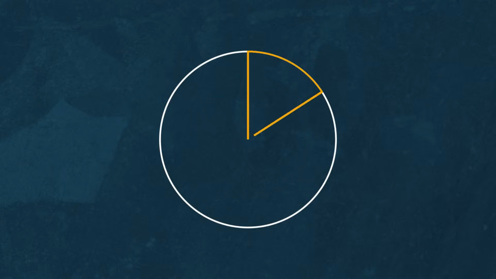For this circle with a radius of 2 units, when the length of the arc is also 2 units, this subtended angle is also 1 radian. So, when the length of an arc is the same as the radius, in this case, r units, the angle subtended by the arc at the center of the circle is always 1 radian.